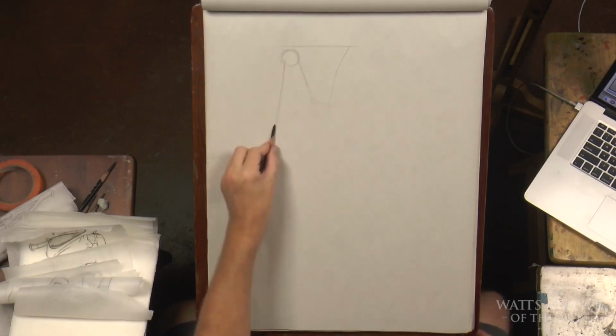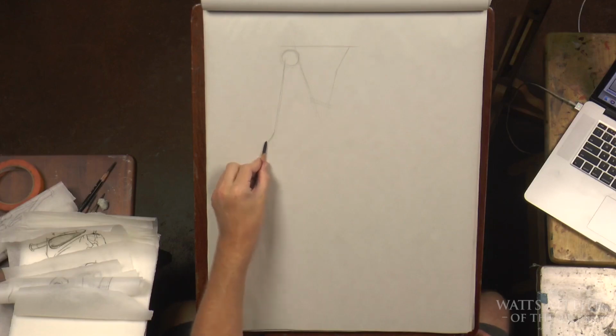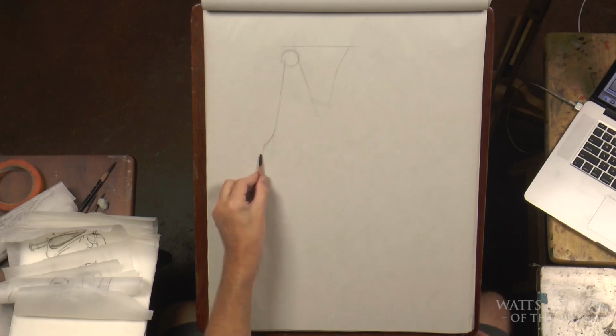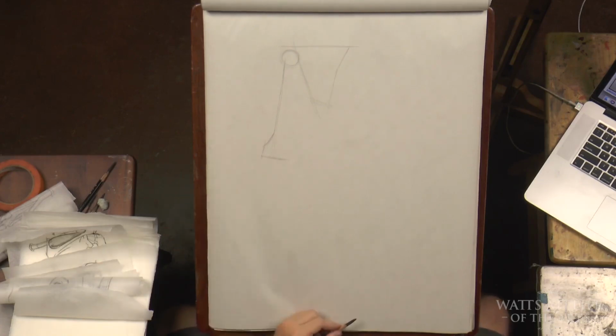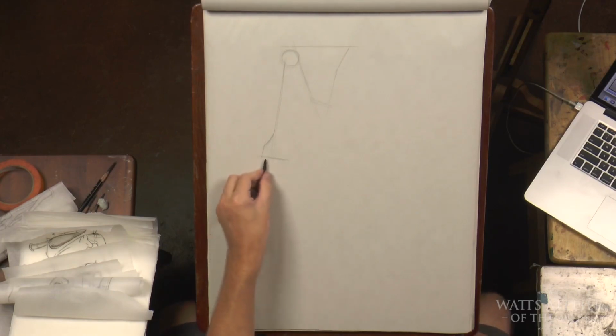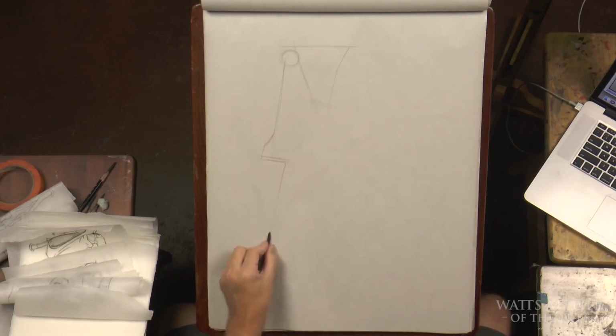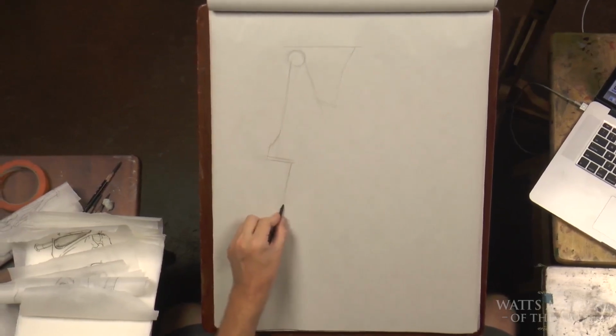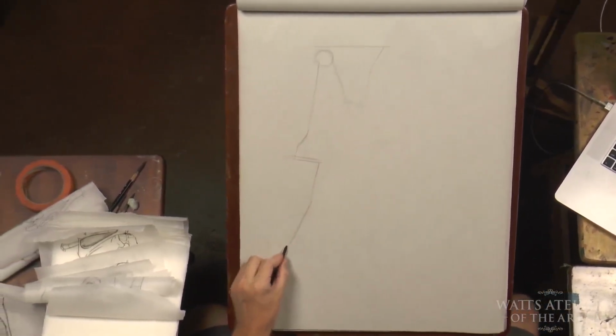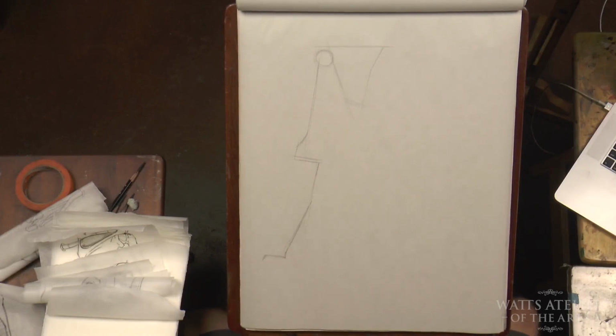And make it about this long. Have that one about there, and then we'll have the forearm. Connecting down here.